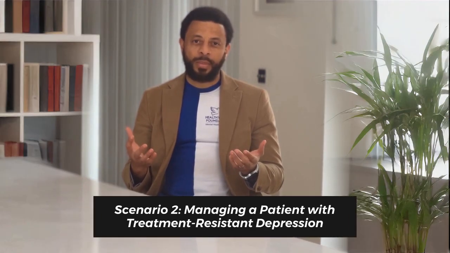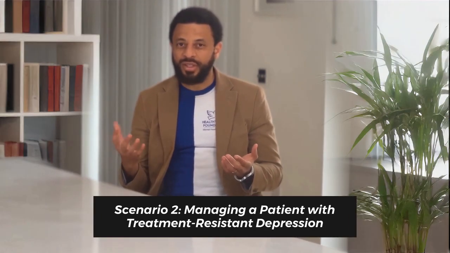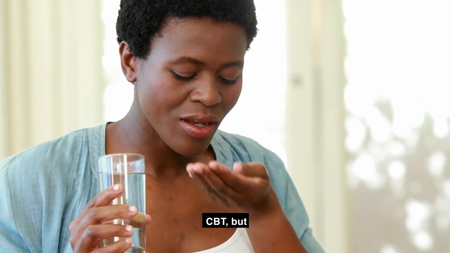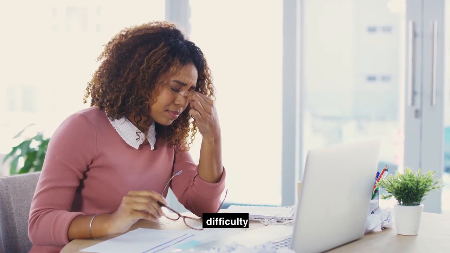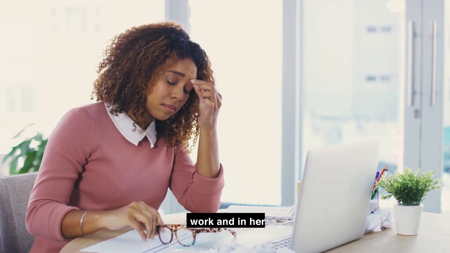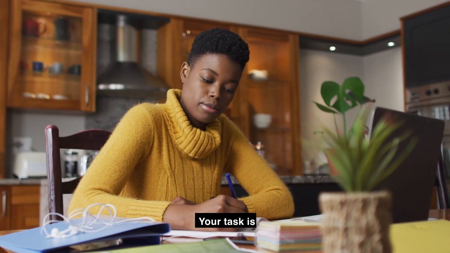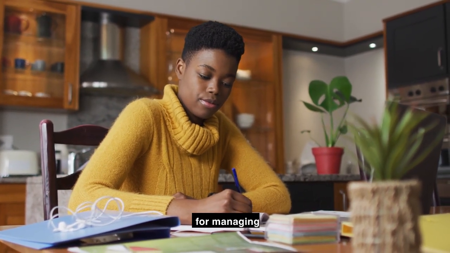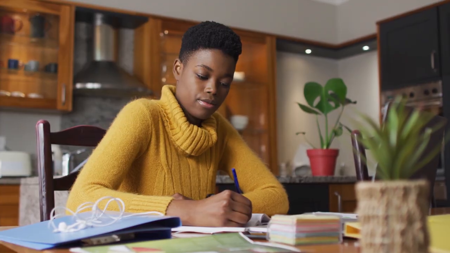Scenario 2. Managing a patient with treatment-resistant depression. Now let's consider Sarah, a 30-year-old woman who has been living with severe depression for several years. She has tried multiple antidepressants and undergone CBT, but her symptoms persist. She's experiencing extreme hopelessness, low energy, and is having difficulty functioning at work and in her personal life. Your task is to create a personalized care plan for Sarah that includes strategies for managing her treatment-resistant depression.